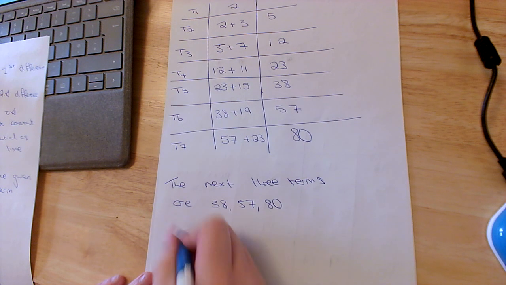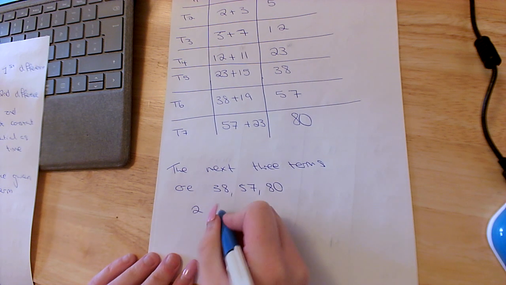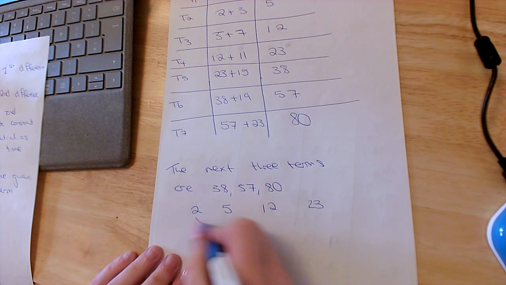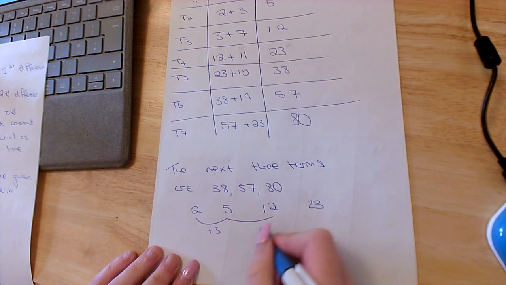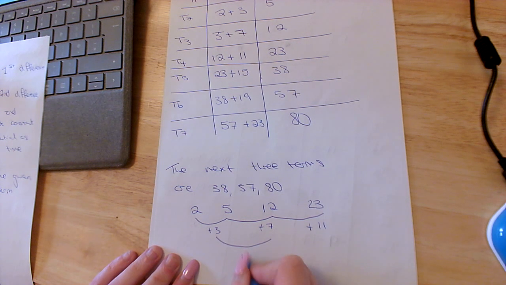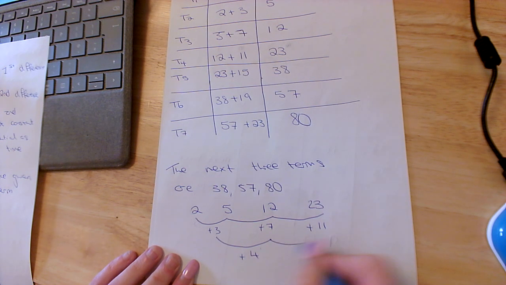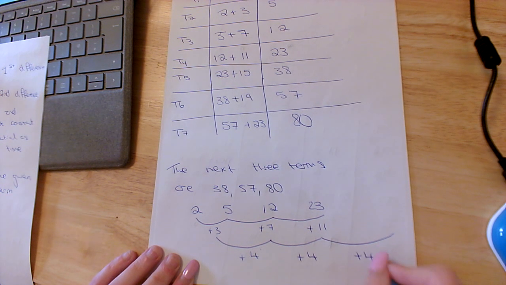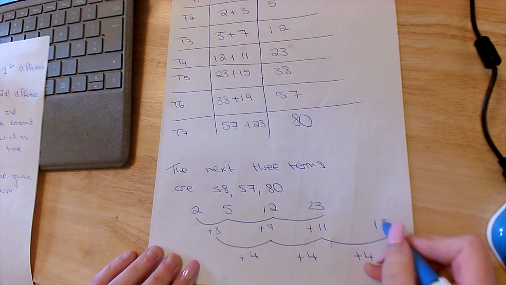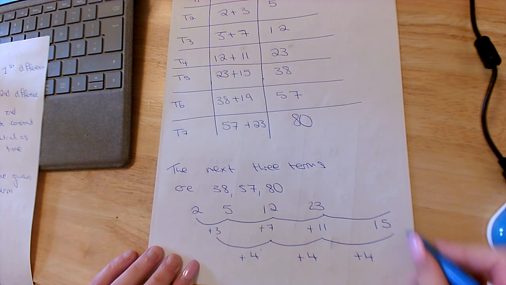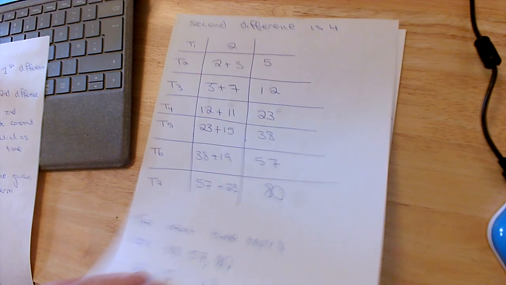If you wanted to, you could have done it like this. We already had 2, 5, 12, 23, and we know this was plus 3, this was plus 7, and this was plus 11, and we figured out that this was plus 4, this was plus 4. So what I could have done, if I wanted, is add plus 4 on my table, and here it would have to be 15. So 23 plus my 15, I could go again underneath, so I can draw it this way as well if I don't like using my box method.